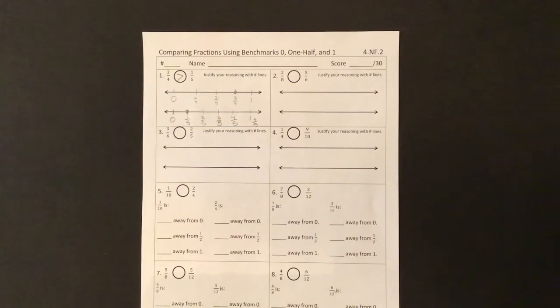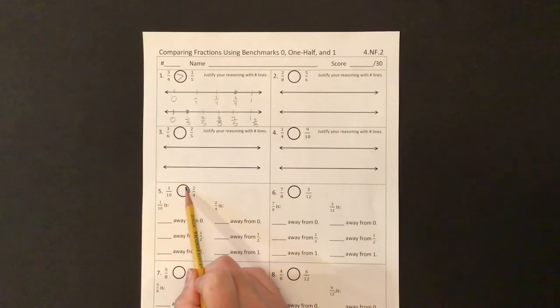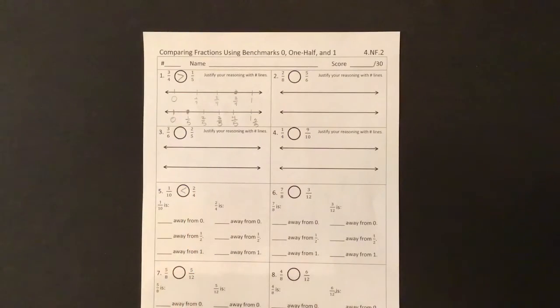If you know that 1/10 is less than 2/4, you are exactly right. If you knew that 1/10 is less than 2/4, great job. How did your brain know that it was less than? And if you didn't know what the answer is, how could you figure it out?